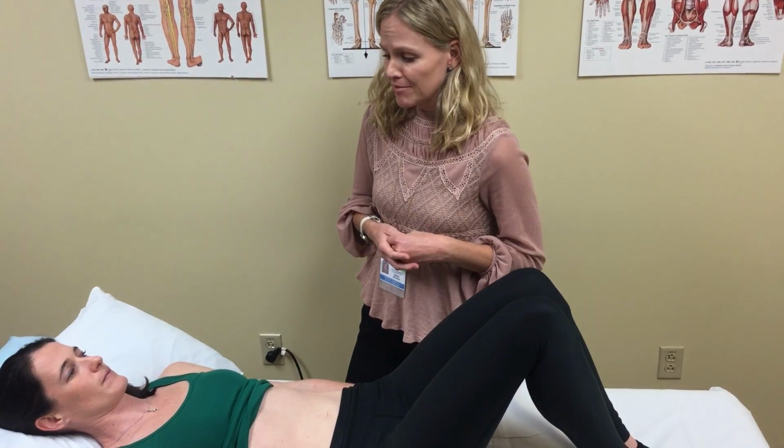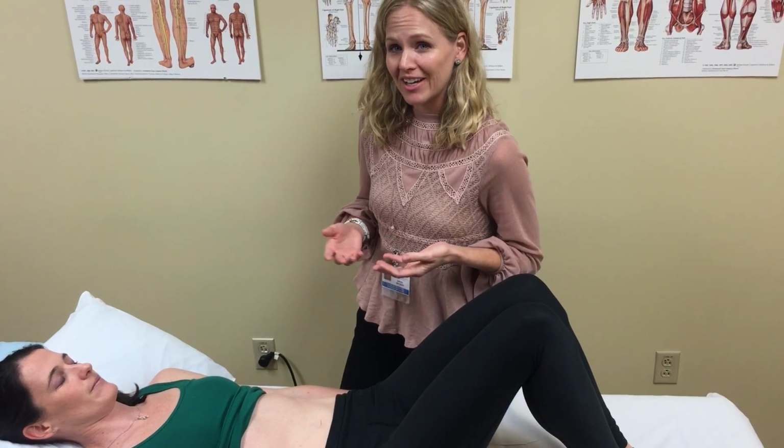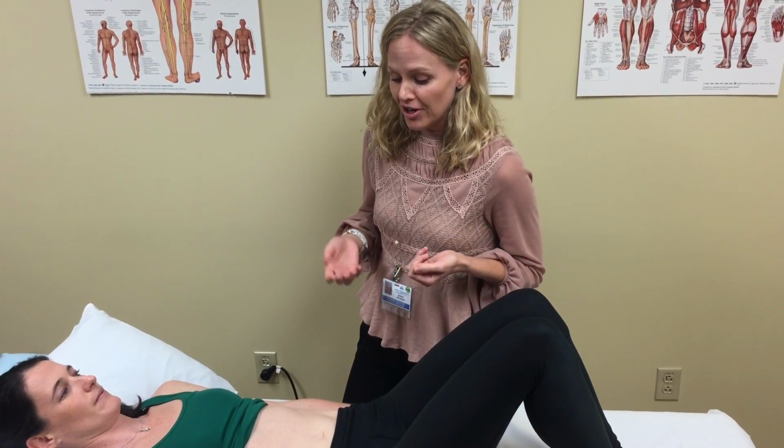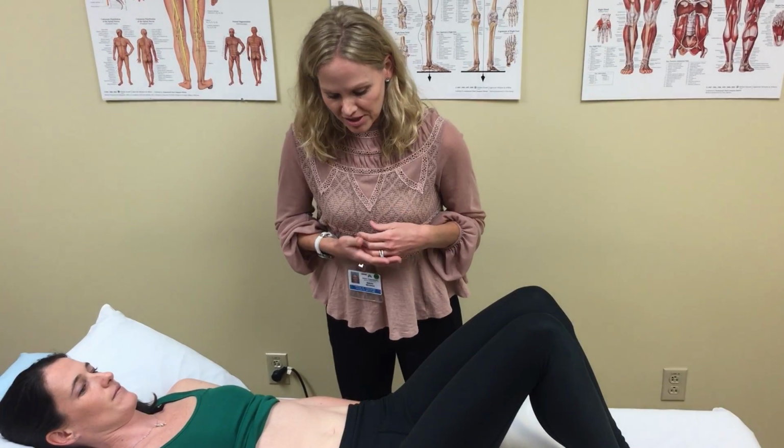But typically, sometimes you may just start with the pelvic floor muscle contraction, just having them feel that contraction and lift. And then if they're able to coordinate the breathing, you would add in the breathing, and then you would add in the abdominal brace. So sometimes it has to be more like baby steps, depending on where the patient's at.